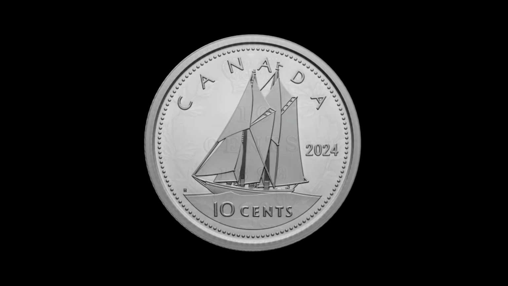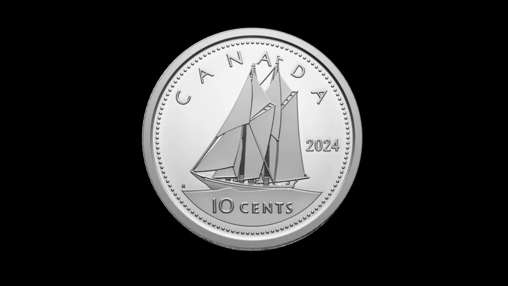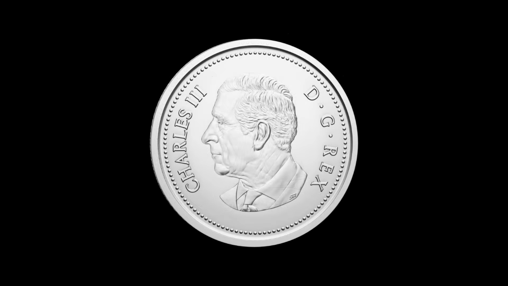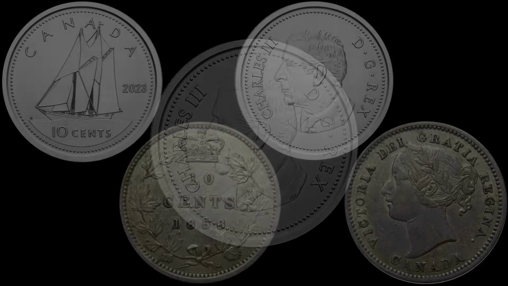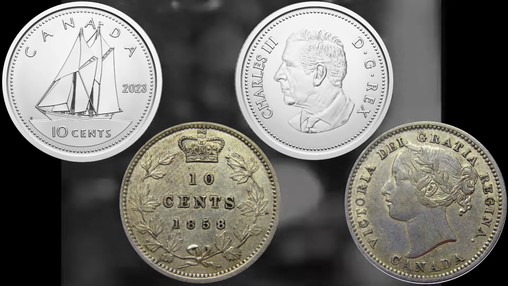Before 1936, dimes prominently displayed the Canadian maple leaf wreath on the reverse. Today, the reverse includes the words Canada, 10 cents, and the date. The obverse features the Latin phrase Charles III DG Rex, with variations in letter placements on earlier dimes. Overall, the dime's design pattern has remained consistent since its introduction in 1858.